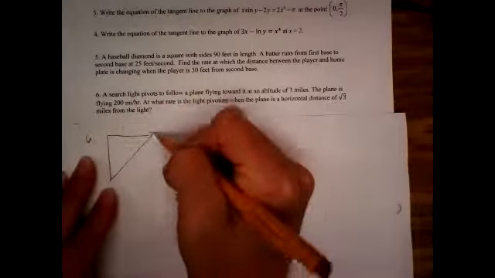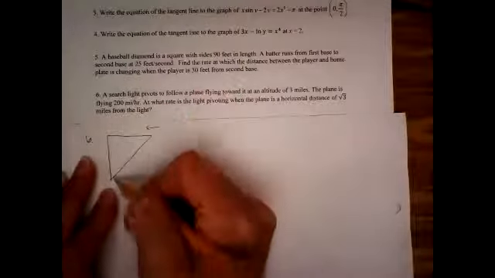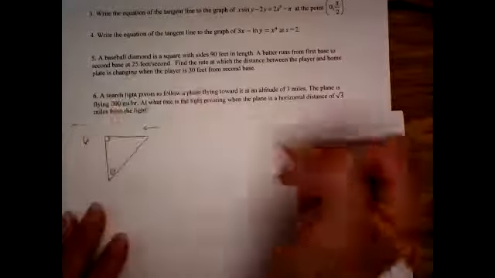So here's the plane flying this way. This is the light that's pivoting. So it's rotating like this. So that's the angle theta that we're looking at. And what was it, 3 miles in height.